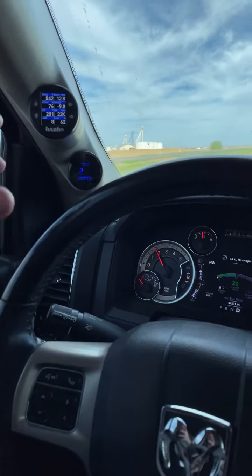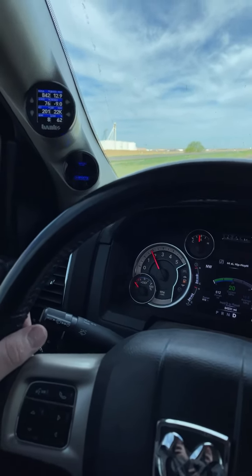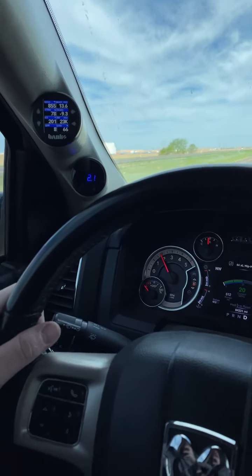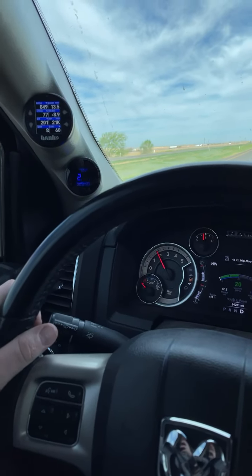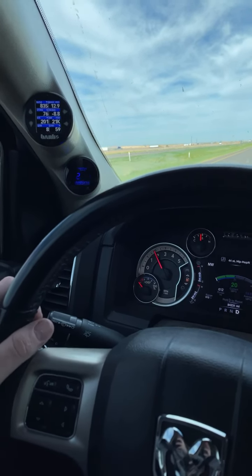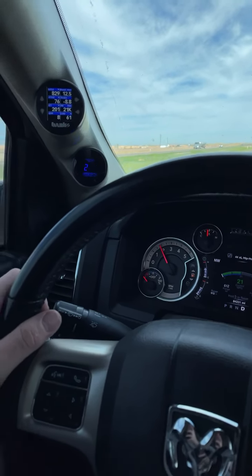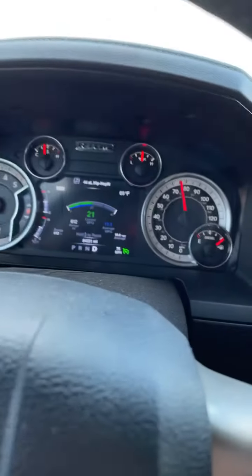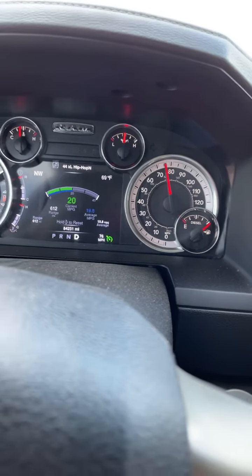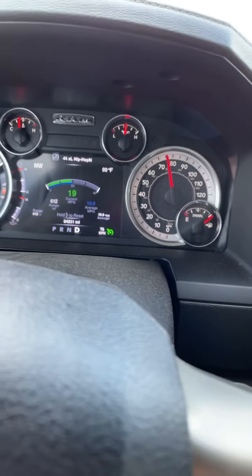So we are, or not we, I don't know why I keep saying we, it's just me. I'm on my way to the Denver area, Colorado right now. The current elevation where I am is about 4,000 feet above sea level. I am traveling right now at about 75 miles an hour.